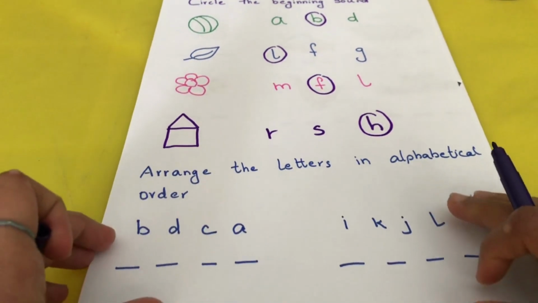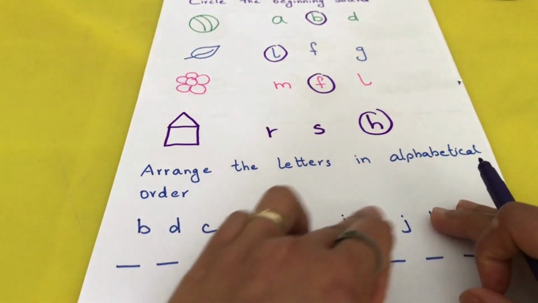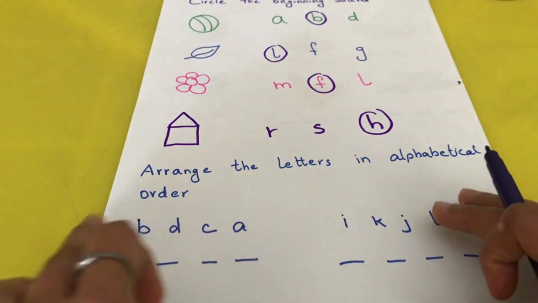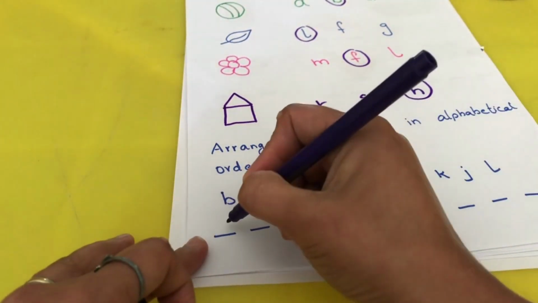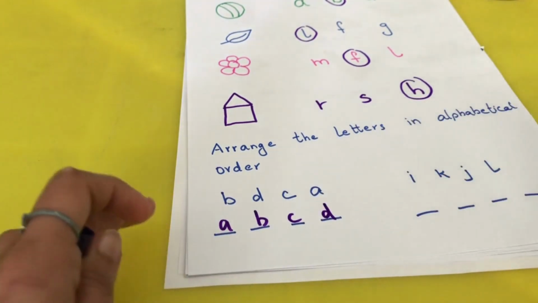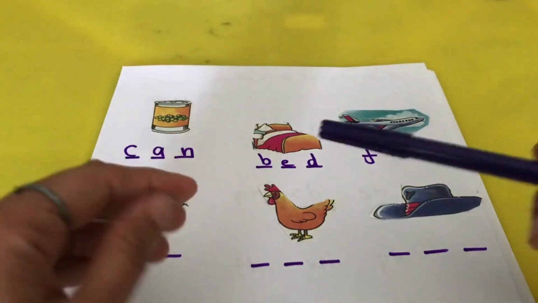The next one, I have given some letters here. Now the kid has to arrange the letters in alphabetical order. So here is given B, D, C, A. So he has to arrange them in alphabetical order, which is A, B, C, D. One more I have given here, which he has to do in the same manner. Let's move on to the next activity sheet.